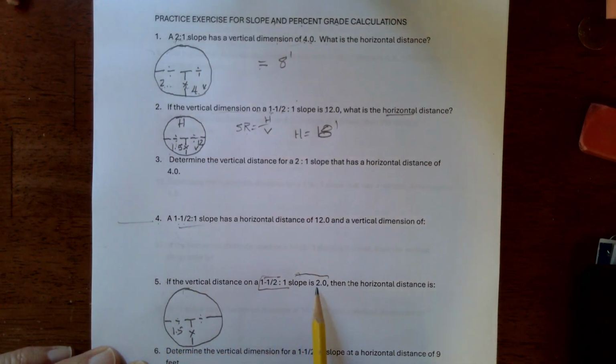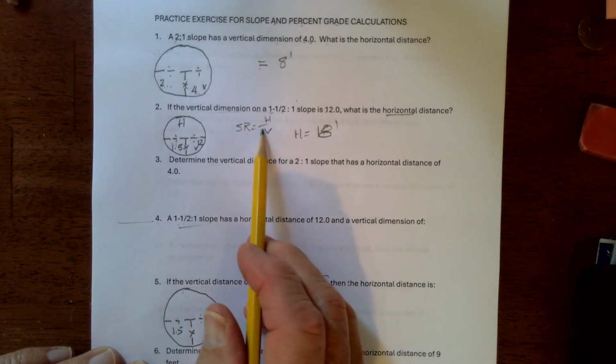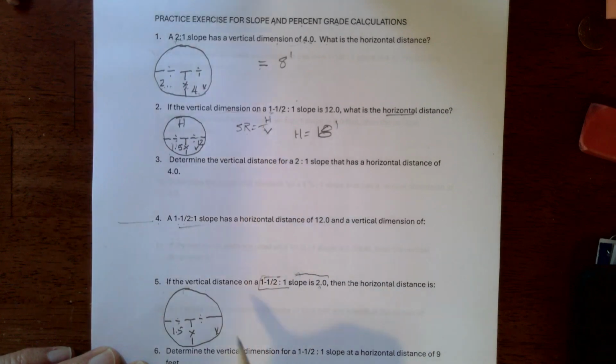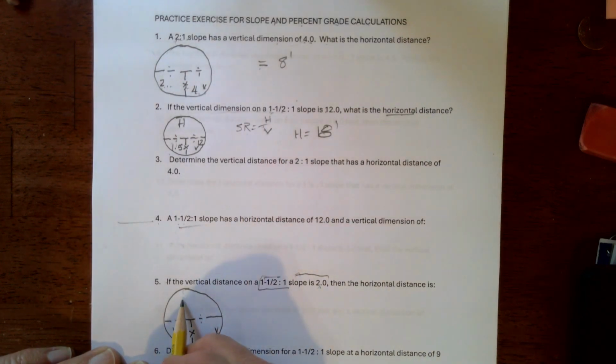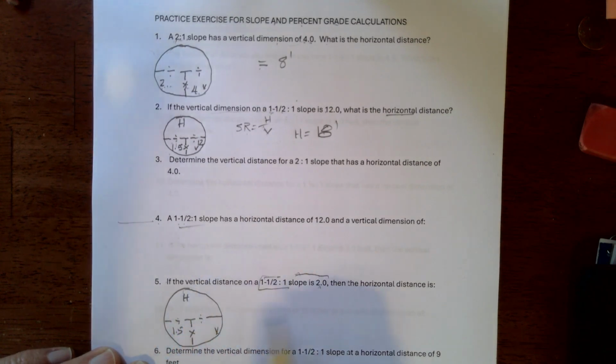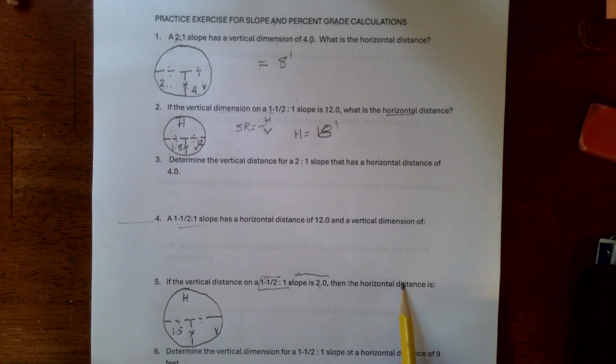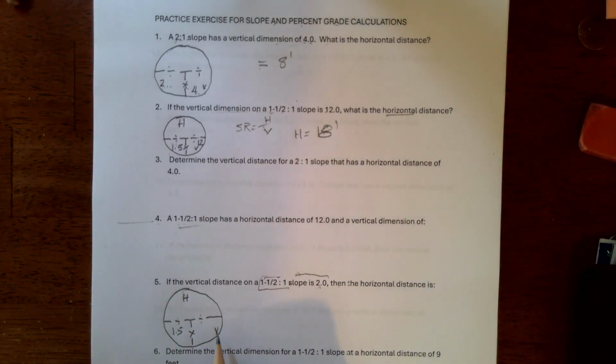Now, the vertical distance is 2 feet. Telling us right there. So this is vertical because of the formula. It goes down here under the horizontal. So we're going to put horizontal. Then the horizontal, that's what we're looking for. So the vertical distance is 2.